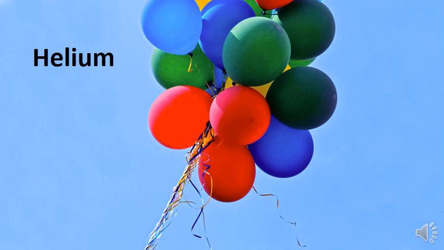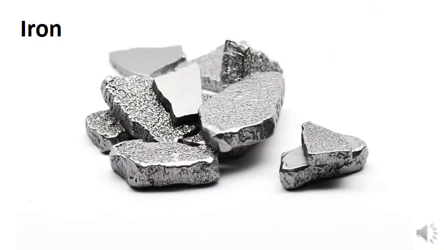However, here we have the iron. The iron is also an element, right? But it is very heavy and it is a solid. Both of these are made up of atoms, but do you think that they are made of the same atoms? Of course not. Each one of them is made up of different atoms.